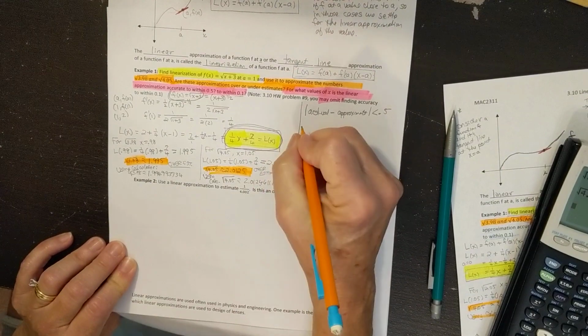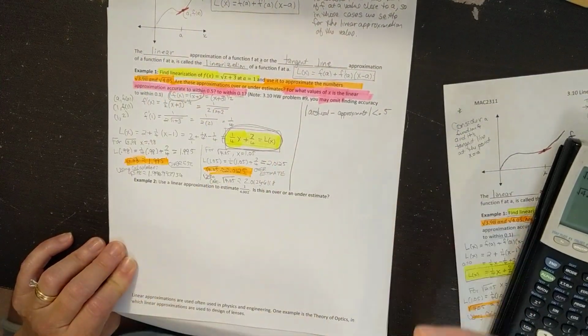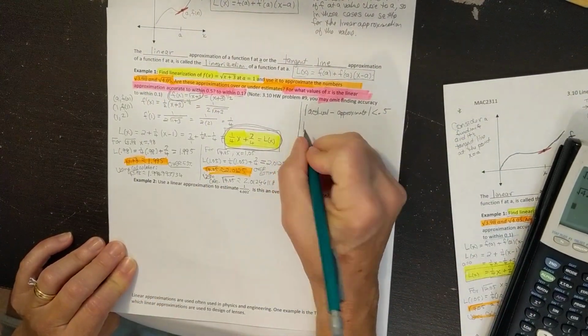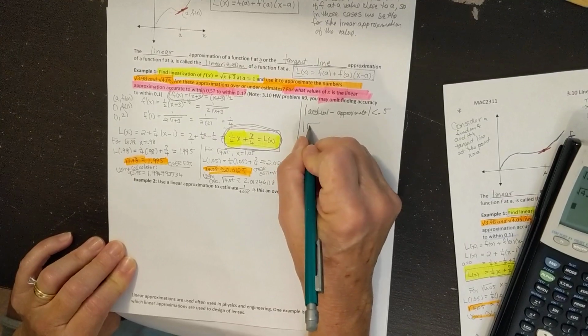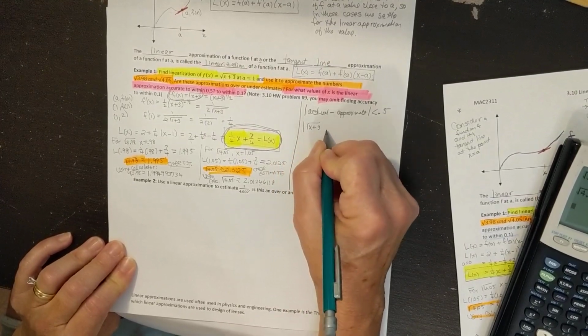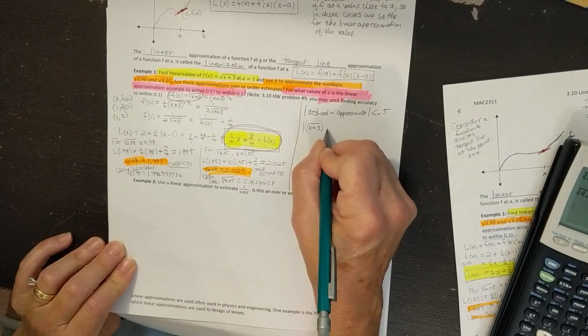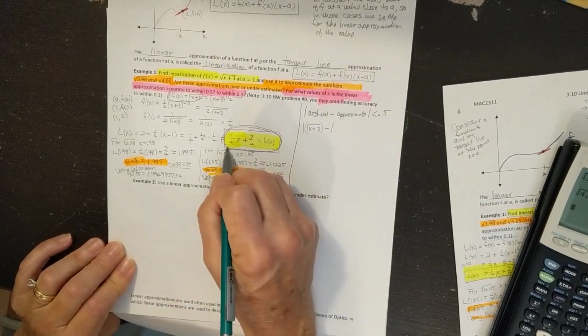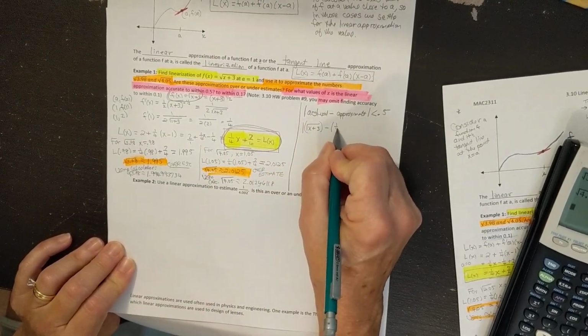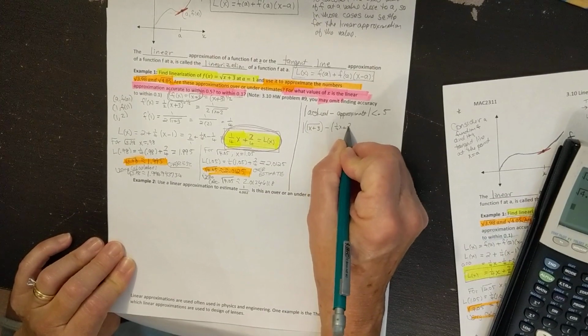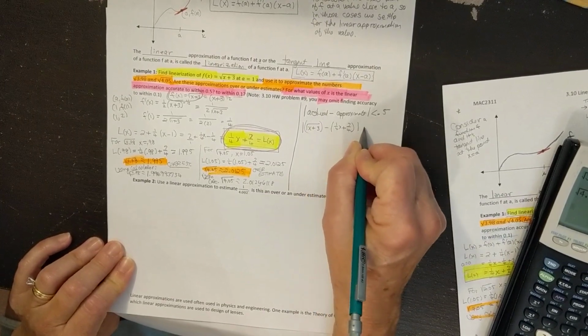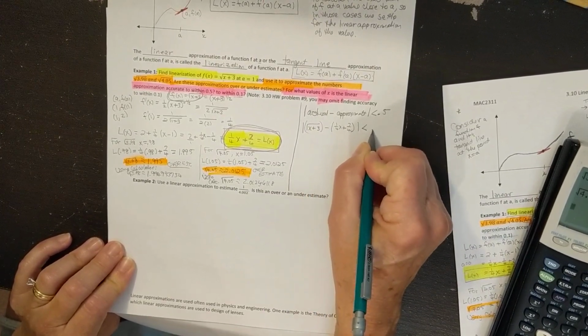The actual in this case would be the square root of x plus 3, the actual, minus the approximate, which is our L of x, 1/4 x plus 7/4. We want this difference to be less than 0.5.